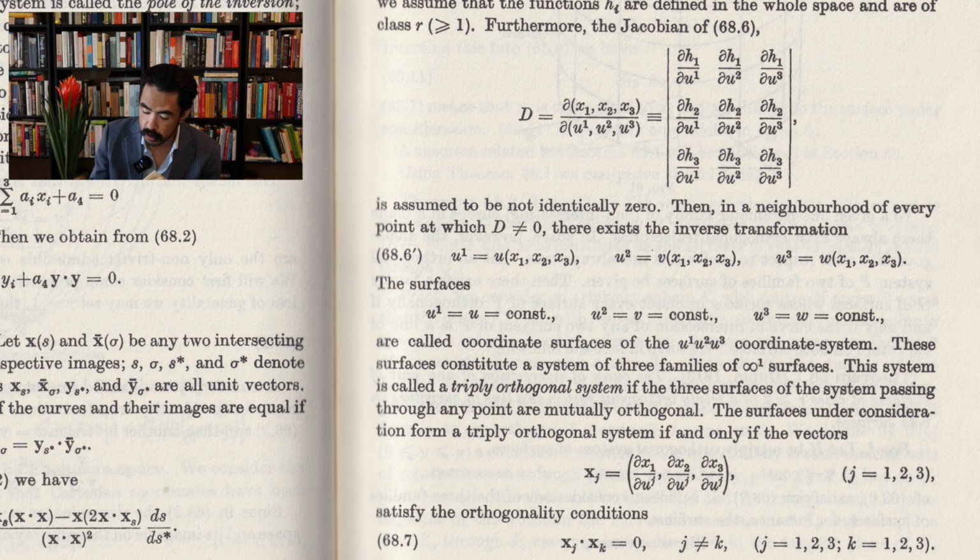We now explain the concept of curvilinear coordinates in space. These coordinates resemble curvilinear coordinates in a plane, such as polar coordinates. Curvilinear coordinates u1, u2, and u3 can be introduced by a transformation of the form x sub I equals function h sub I in terms of u1, u2, and u3, where I can be 1, 2, or 3 respectively. We assume that the functions h sub I are defined in the whole space and are of class r greater than or equal to 1.